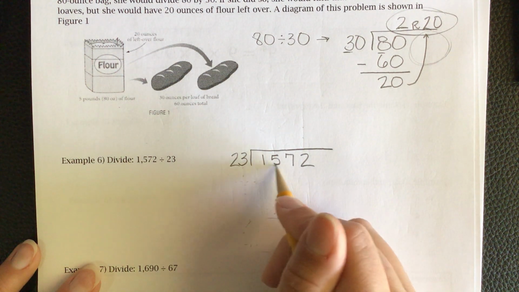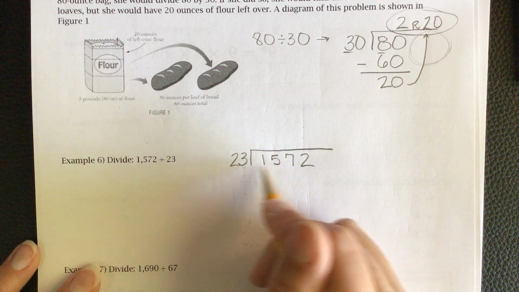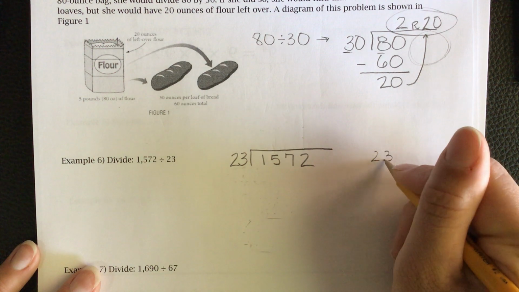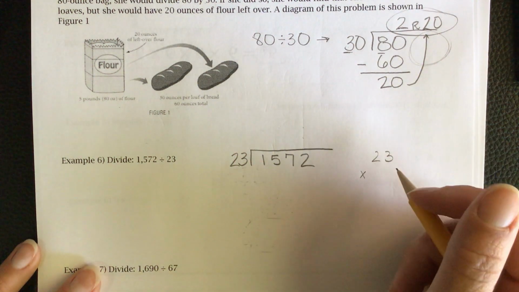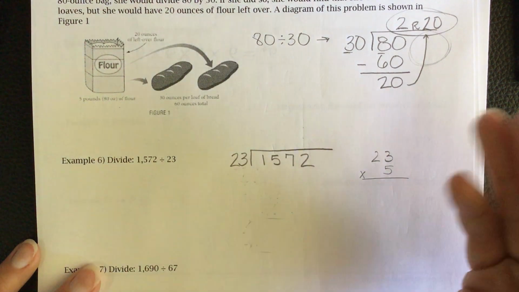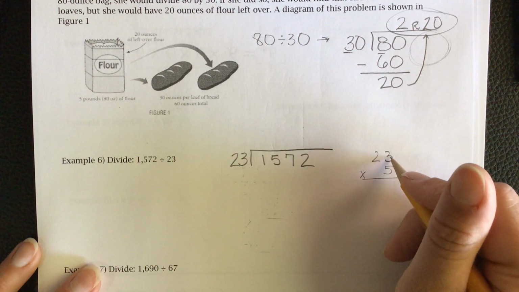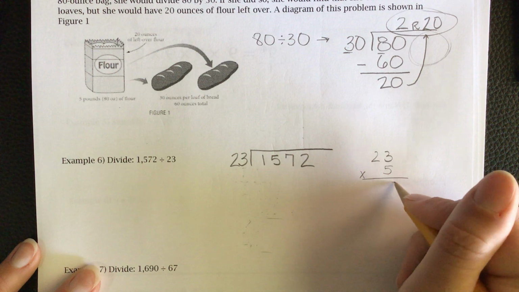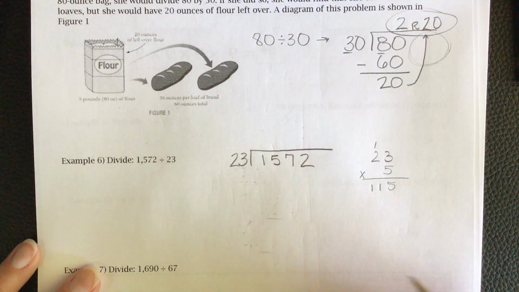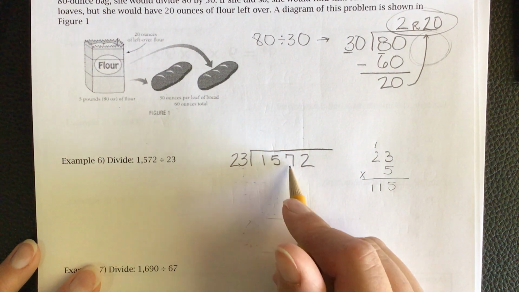Now 23 can't go into 15, and I'm not sure how many times 23 goes into 157. So I'm going to start by doing 23 times any number, pick a number. I like to usually keep my numbers as easy as possible, so I'm going to start with a 5 or a 2 usually. So 3 times 5 is 15. 2 times 5 is 10 plus 1 is 11. It's close, but it's not 157.